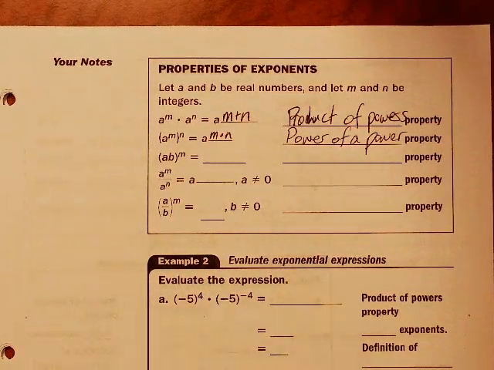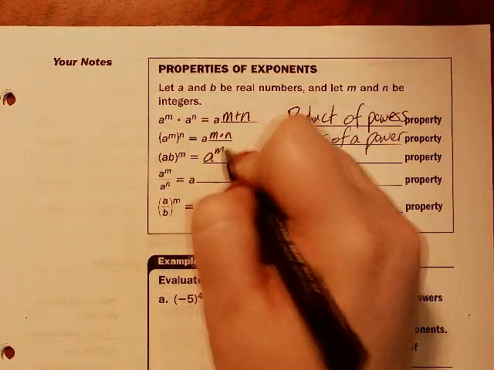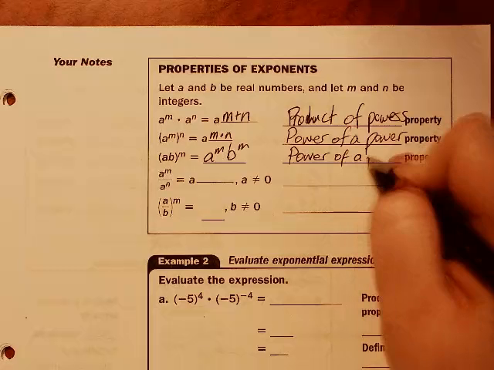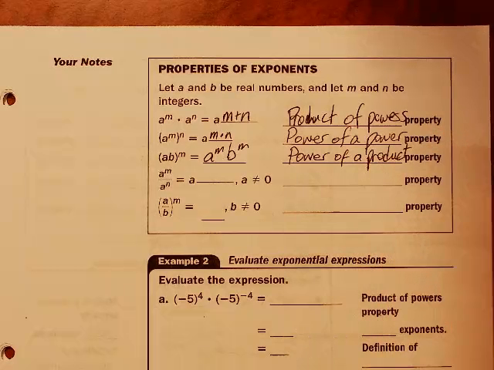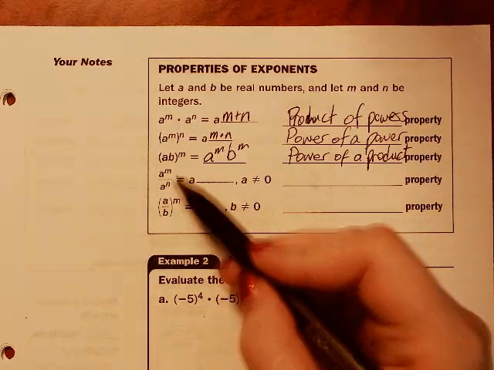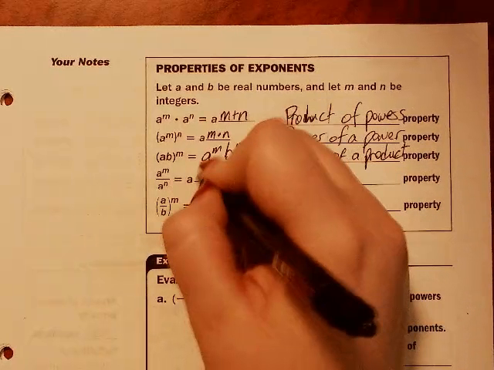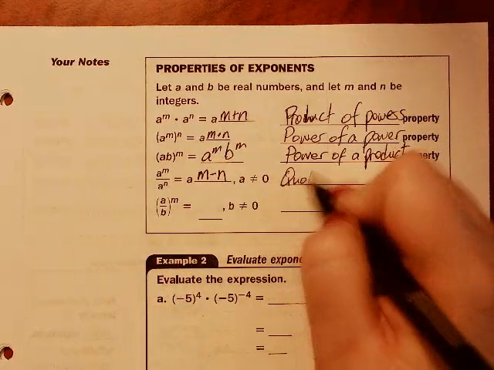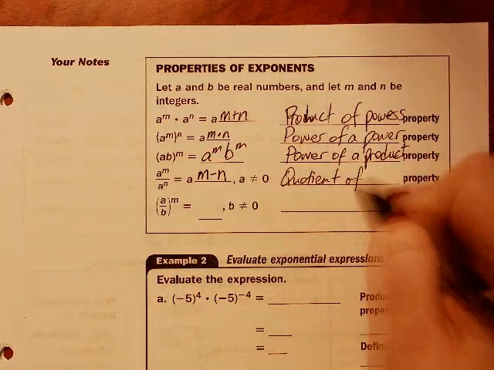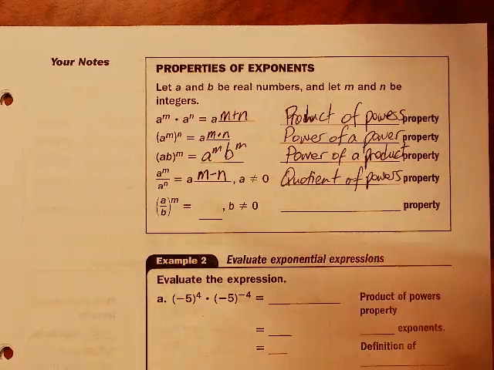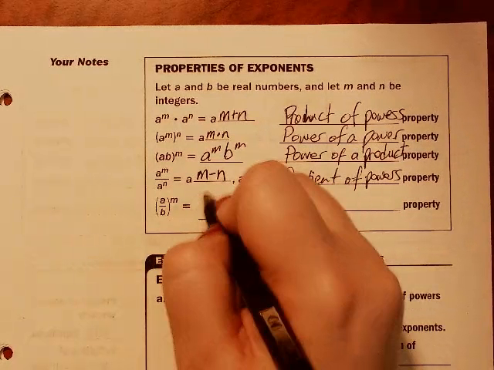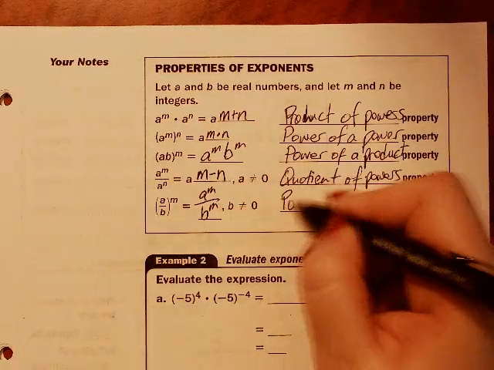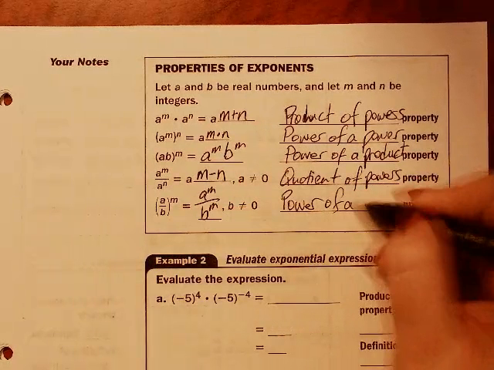AB to the m is the same as a to the m times b to the m. That is a power of a product. A to the m over a to the n is a to the m minus n. That is a quotient of powers. A over b to the m is the same as a to the m over b to the m, and that is a power of a quotient.